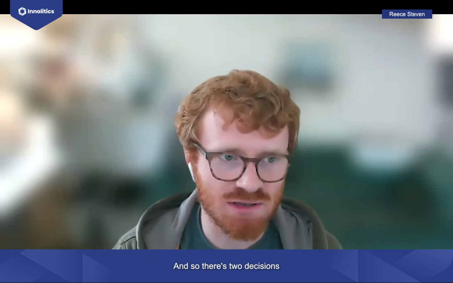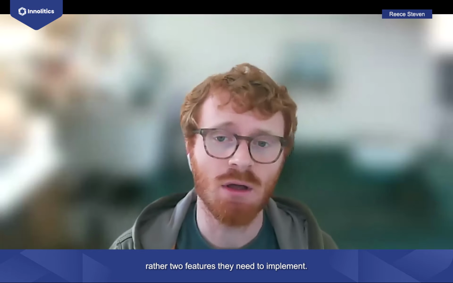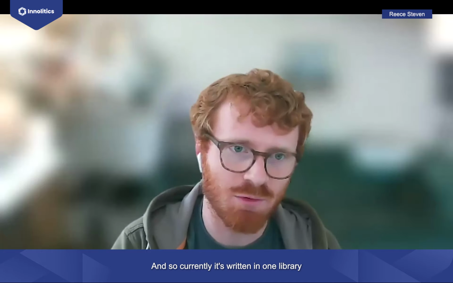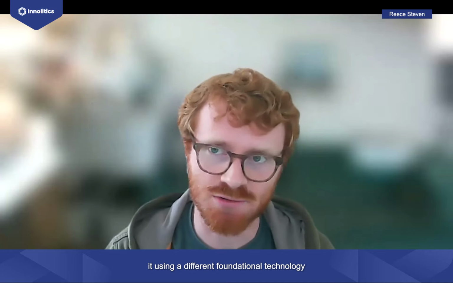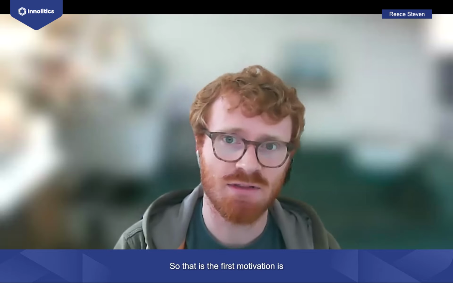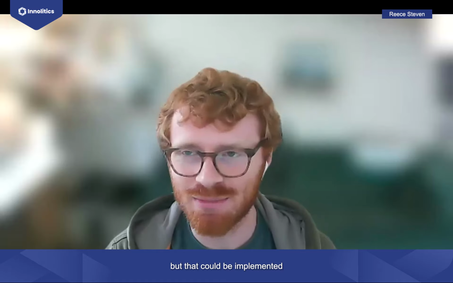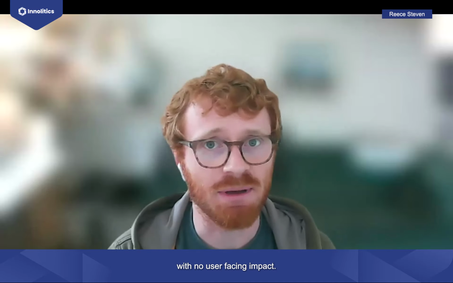So there's two decisions that the client has to make. Or rather, two features they need to implement. One is they want to replace the foundational technologies of the DICOM viewer itself. So currently it's written in one library and we need to effectively re-implement it using a different foundational technology to support the rendering of PET CT fusion. So that is the first motivation, is we need to make a technological change, but that could be implemented without turning on support for PET. So that would really be like replacing a chunk of the software with no user-facing impact.